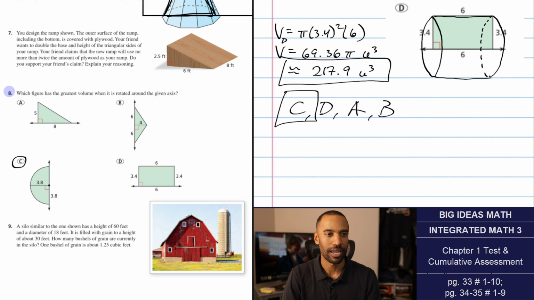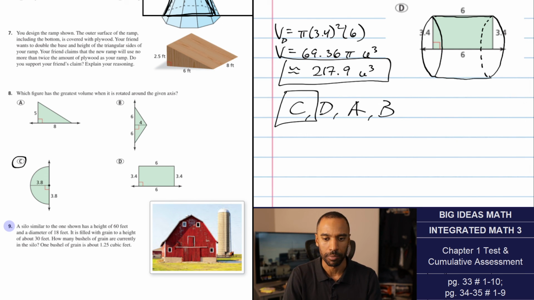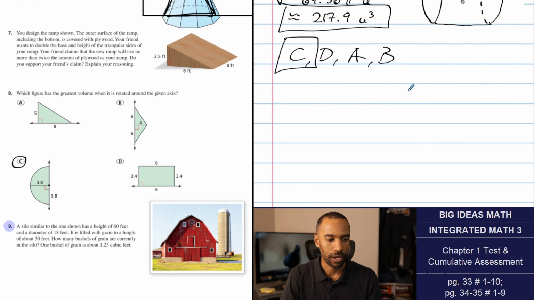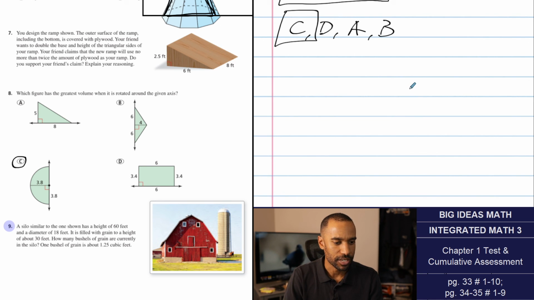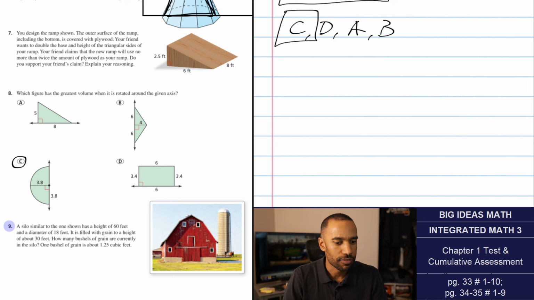Last question here is number 9. A silo similar to the one shown has a height of 60 feet. Hold on, let me see if I have enough memory on my computer right now. Running near the end. Hopefully this one's kind of a decently quick question. A silo similar to the one shown has a height of 60 feet and a diameter of 18 feet. Oh, the silo. I'm like, this barn? That's not circular. Okay, so that looks cylindrical. It is filled with a grain to a height of about 30 feet. How many bushels of grain are currently in the silo? 1 bushel of grain is about 1.25 cubic feet.